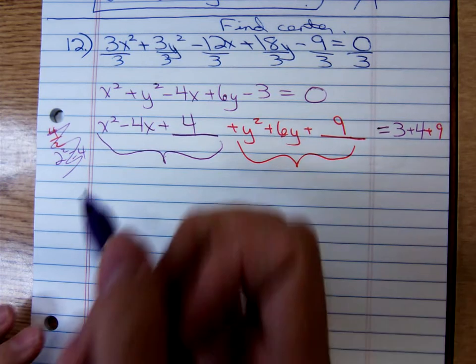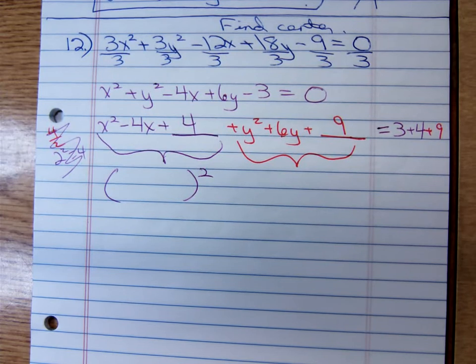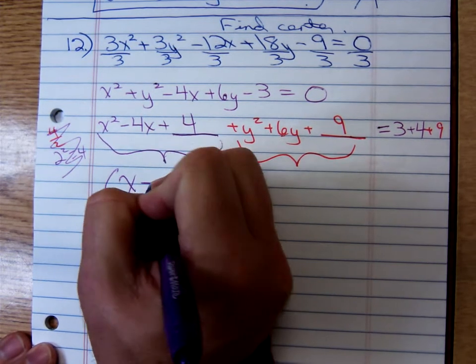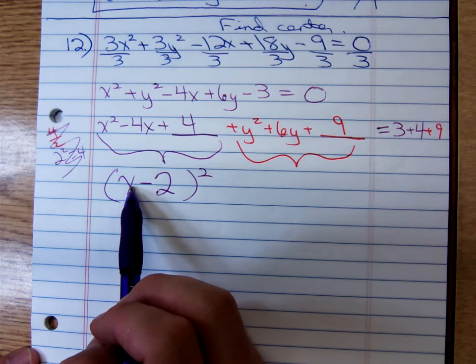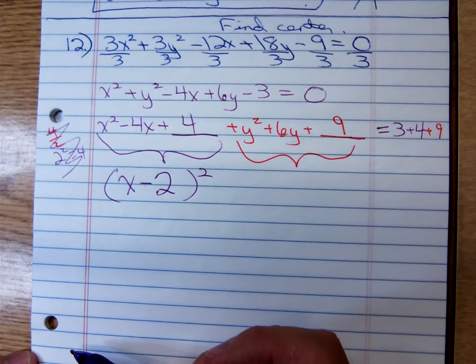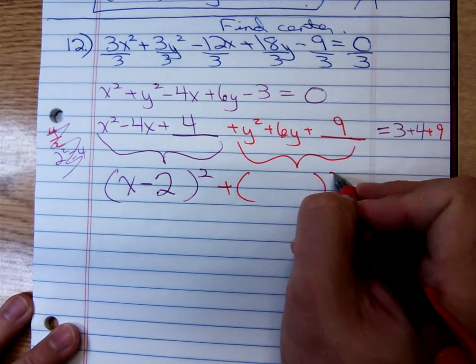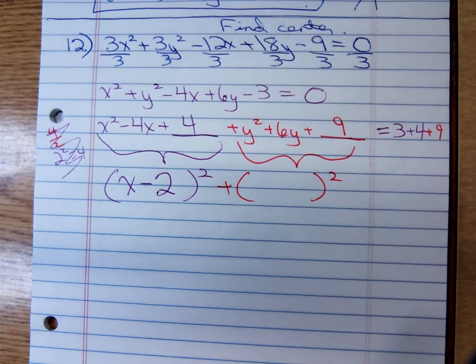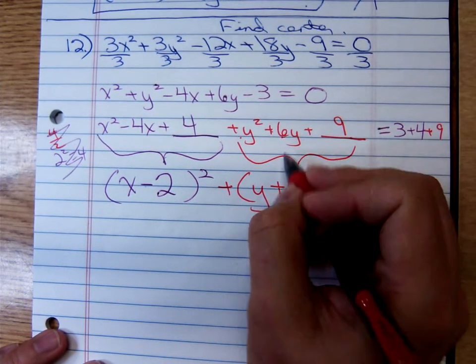Let's factor the first trinomial as a quantity squared. How is x squared minus 4x plus 4 going to factor? x minus 2 squared. Okay. Remember, there's a pattern. It's divide the negative 4 by 2. Okay, so variable, sign, half of that number. Use that same pattern for the y's. y plus 3. y plus half of 6, I agree, was 3.